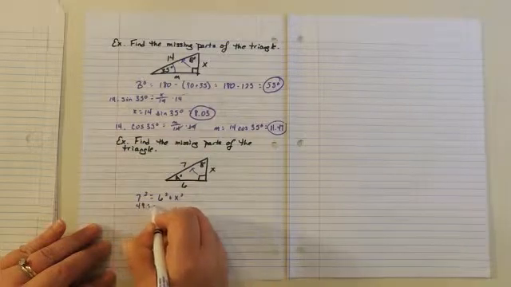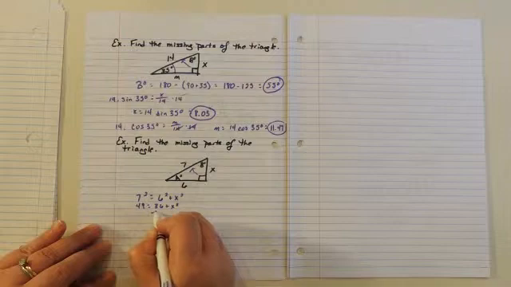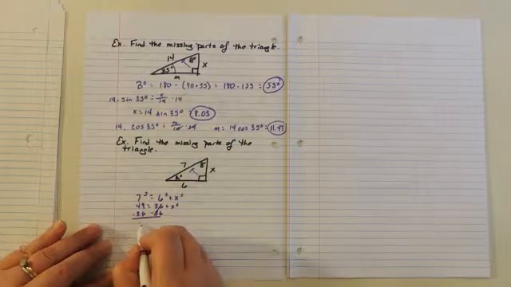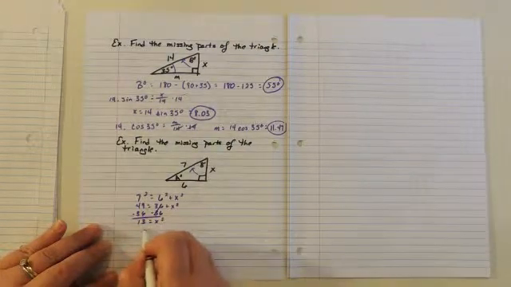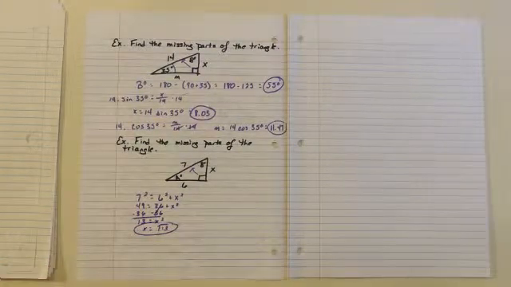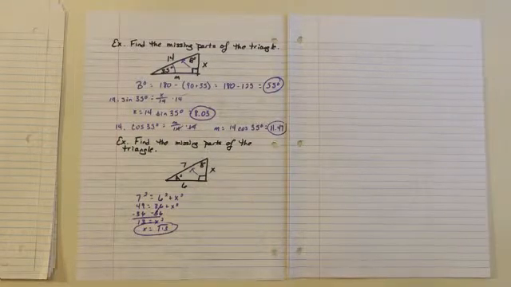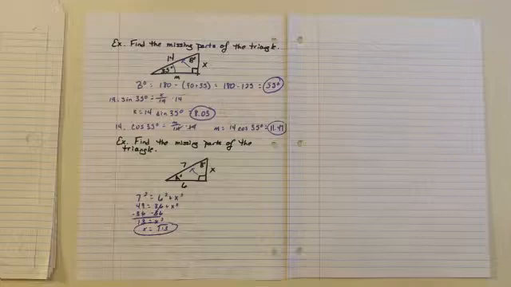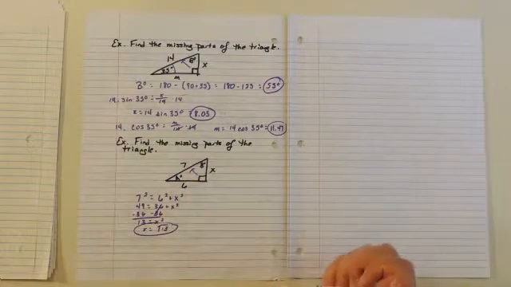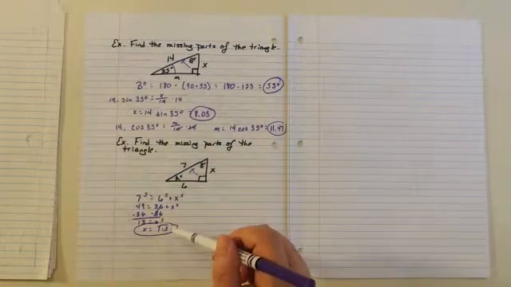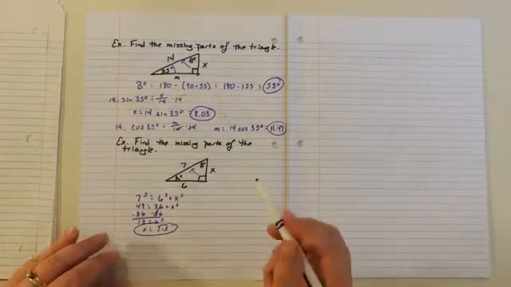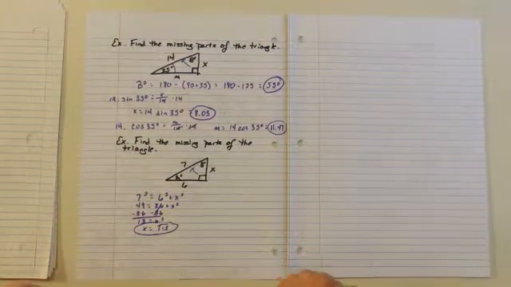So 49 equals 36 plus x squared. We should subtract 36 from both sides. This is 13 equals x squared, so x equals the square root of 13. Okay? Now we know the sides, and we need to find the angles. This is an ugly number, so as much as possible, we're going to use the not quite so ugly sides. Using this side will still give you the right answer. It's just one more complicated thing to punch into the calculator. So if possible, we're going to try not to.